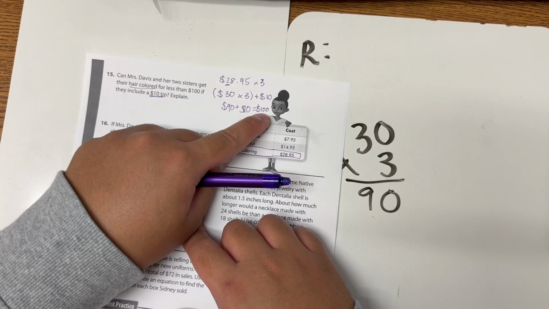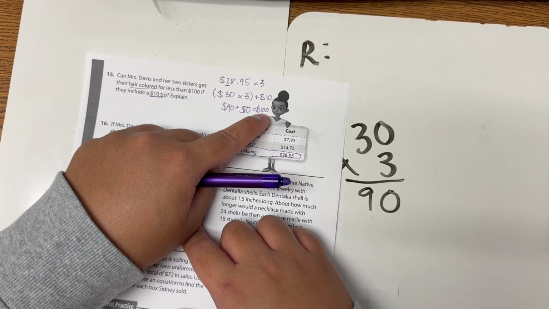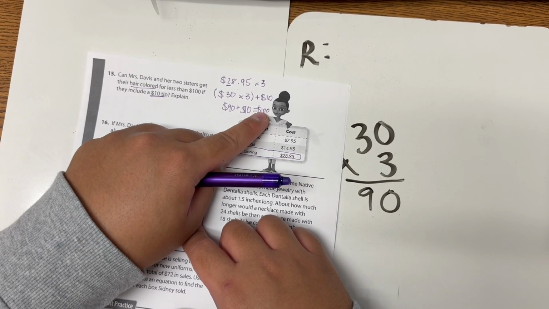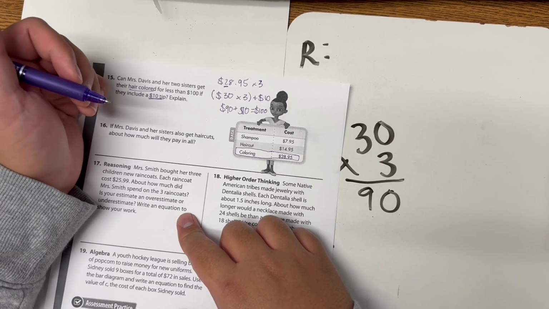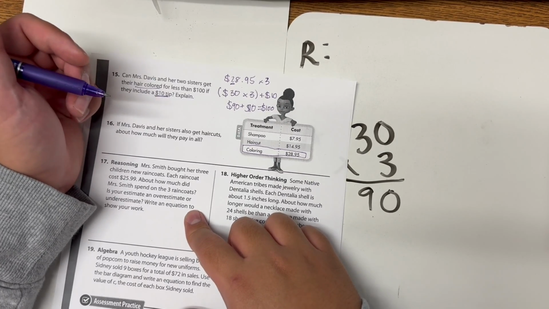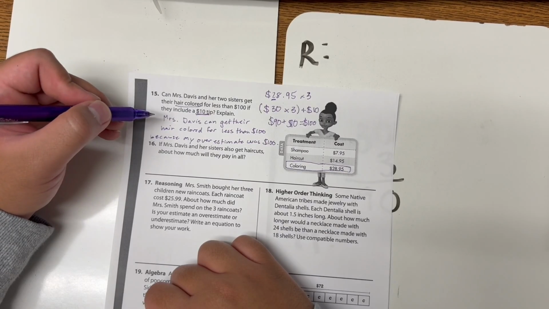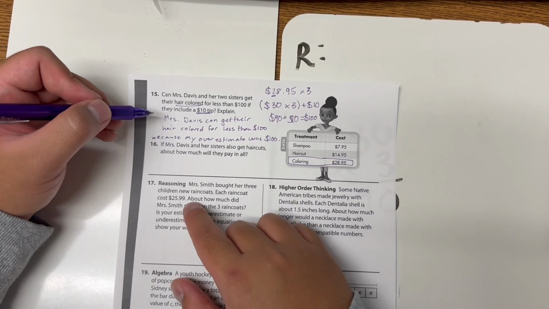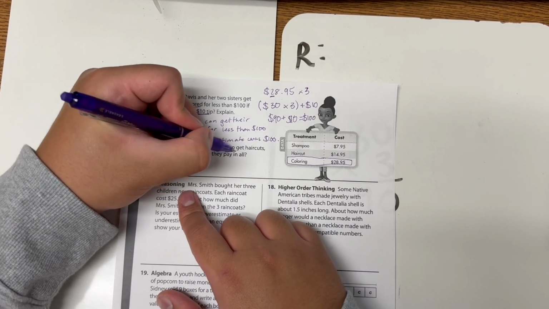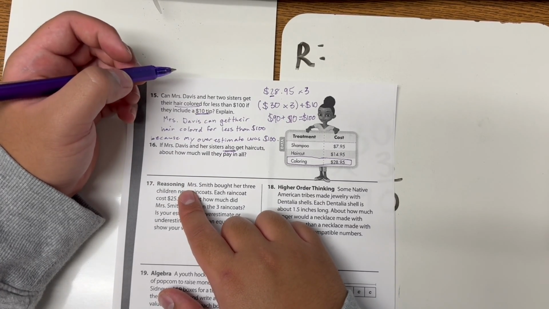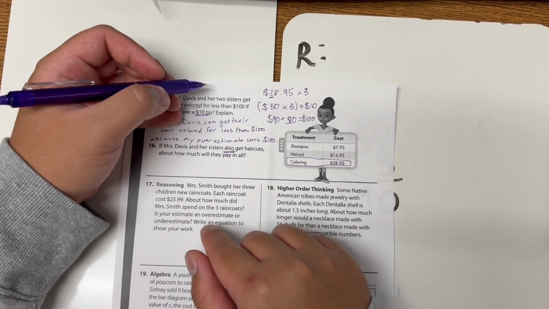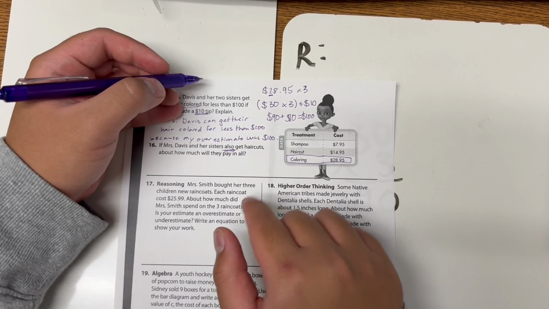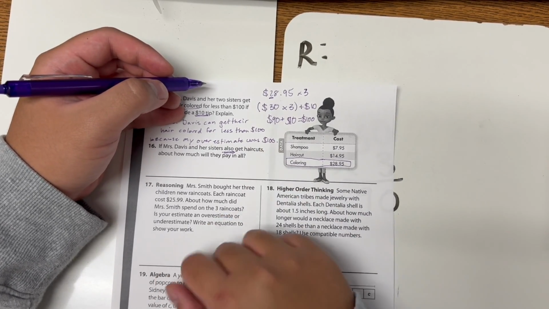Overestimates are more than the actual product. So, I should know that Miss Davis and her 2 sisters can get their hair colored for less than $100 if they include a $10 tip. Haircuts, how much will they pay in all? So, it says also. That means that I need to add however much it costs for the 3 of them to get haircuts to my initial product of 100.